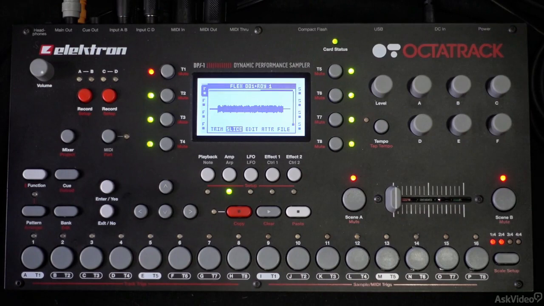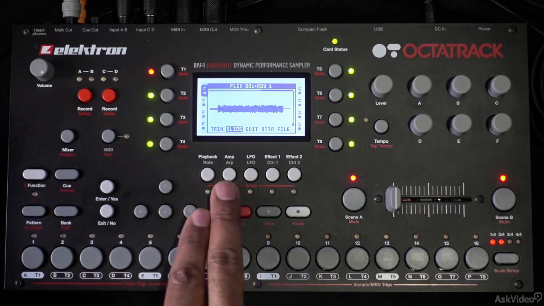So we can rearrange the slices, we can add more, take slices away. We can do all of this without actually creating any new files or harming the sample that we currently have. So what I'd like to do is basically slice this so that I can play it in some different, more creative kind of ways. I'm in the sample edit menu and I've chosen slice.